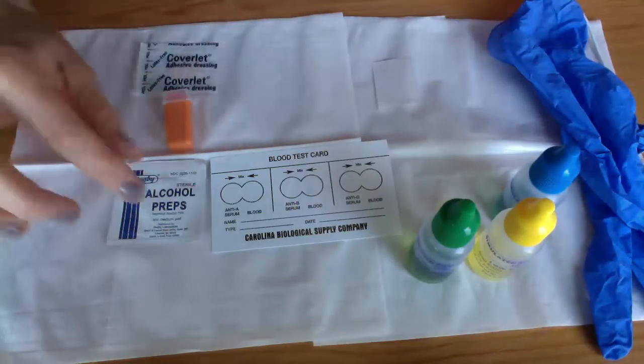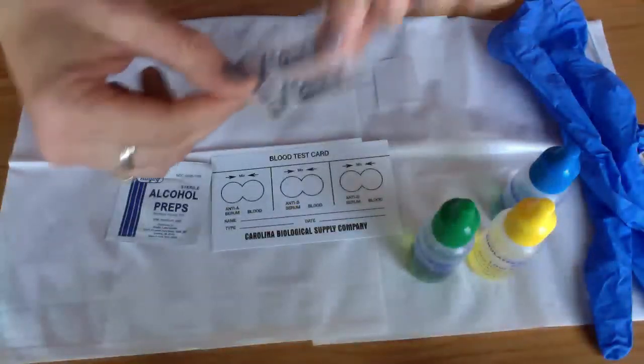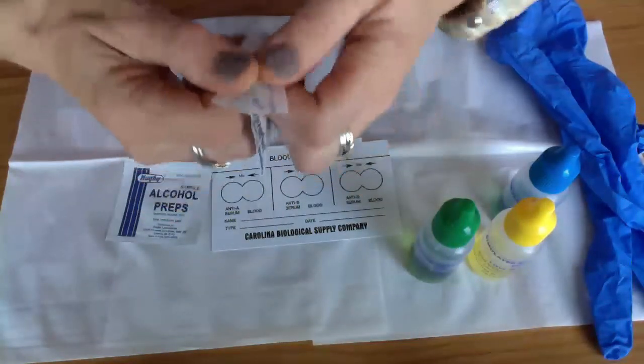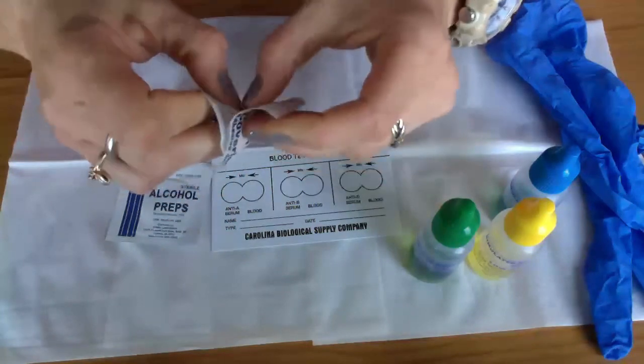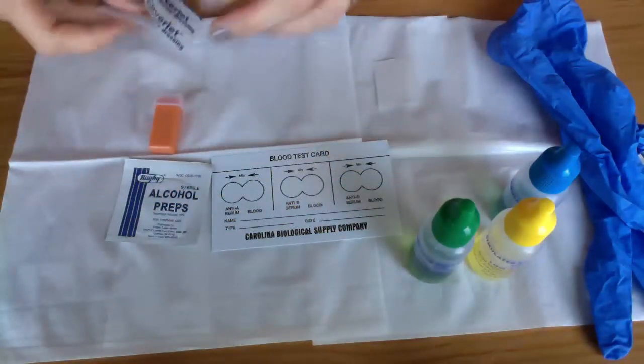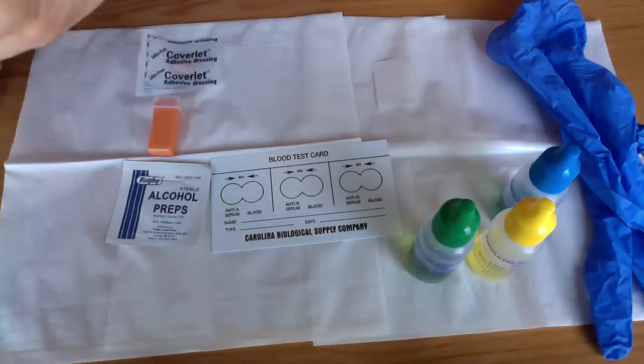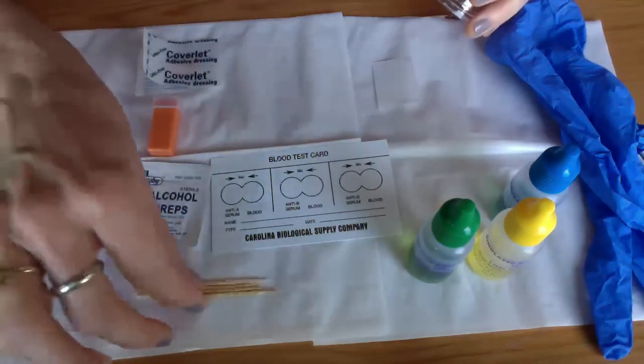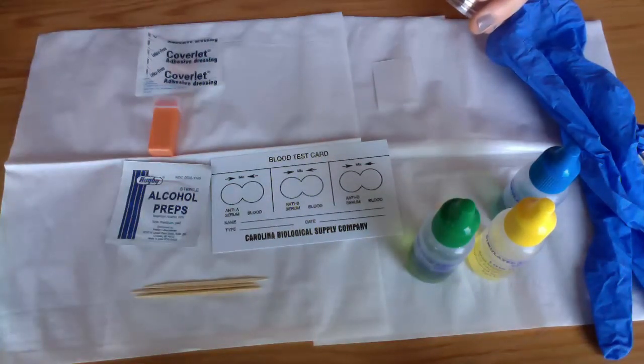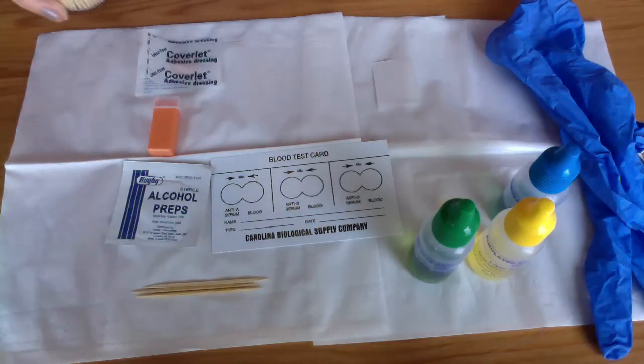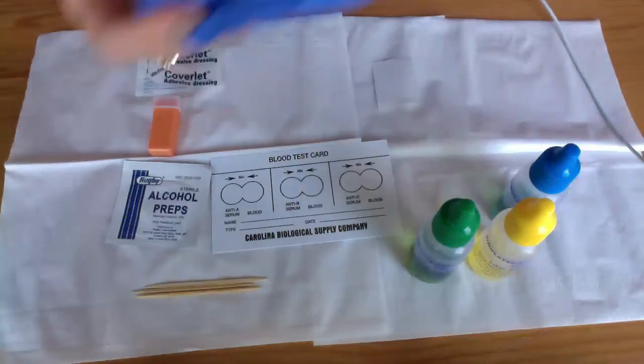I've got my blood typing card, an alcohol prep pad, my lancet, and my Band-Aid, which I'll go ahead and open so that I'm ready to use it. I also am going to use three toothpicks so that I can mix the blood with the anti-serum. And lastly, I have a glove.